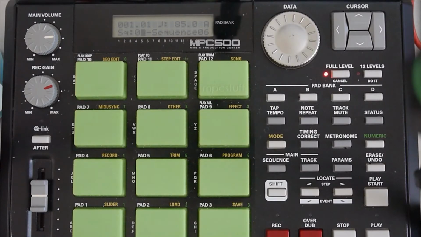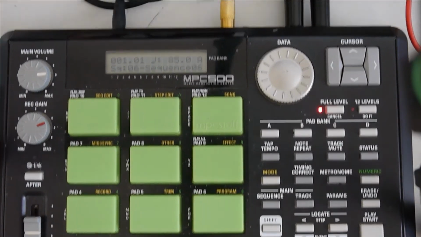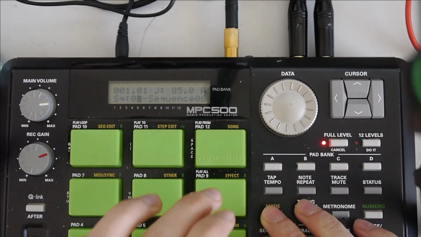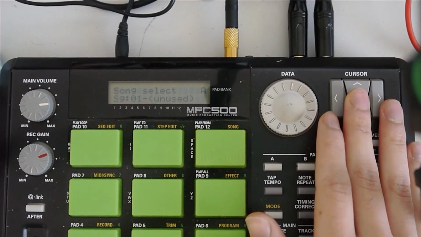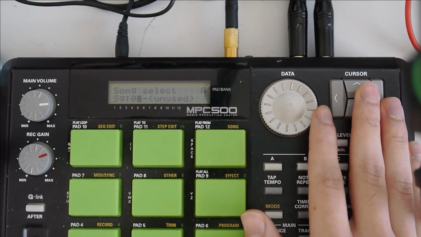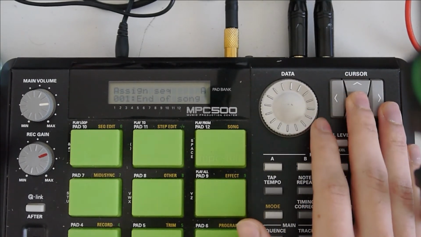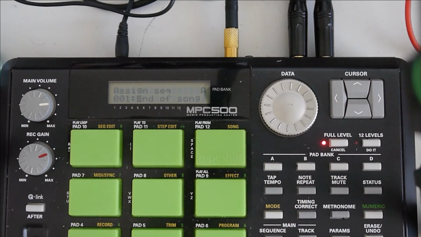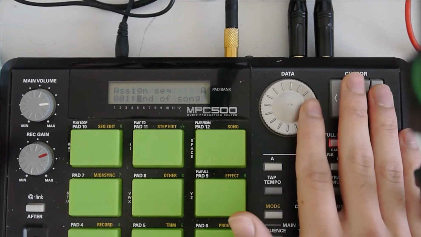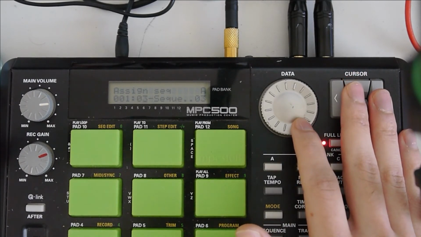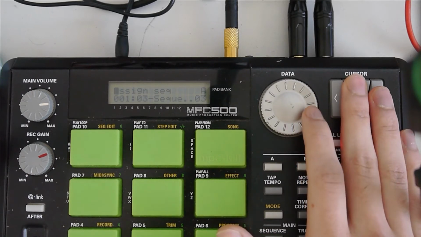So this is the part when we finally go into the song mode, and I'll show you how that works. Okay, so now this is song 1, it's unused. So go to assign sequence, and I'll assign my sequence 3.